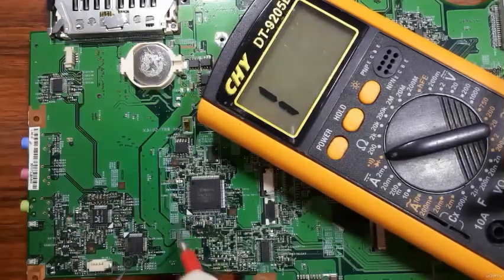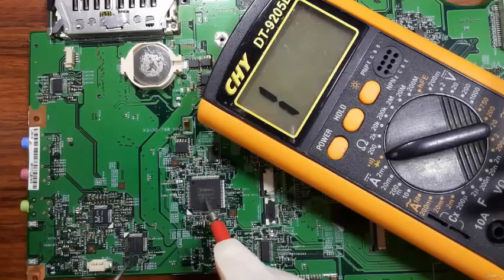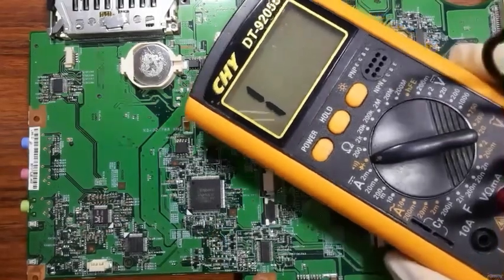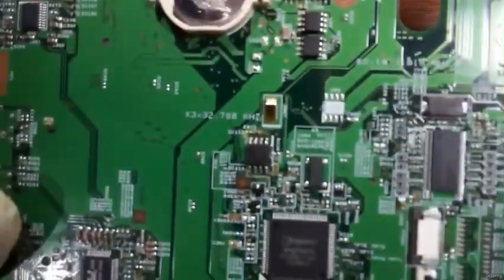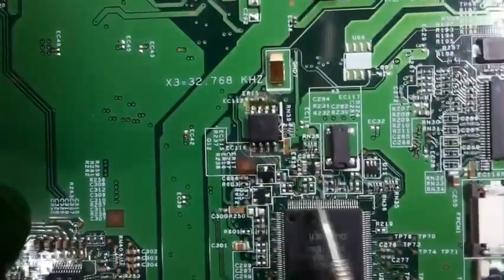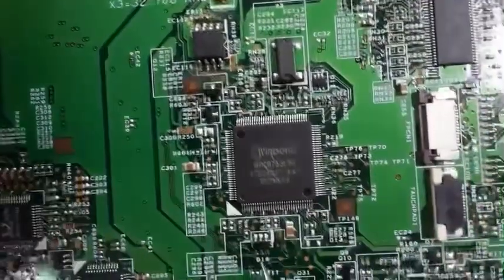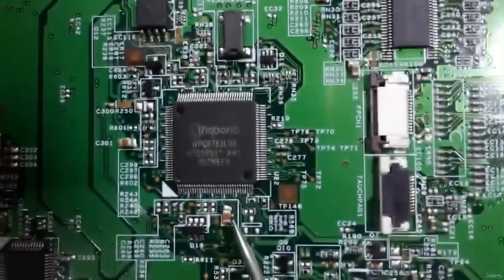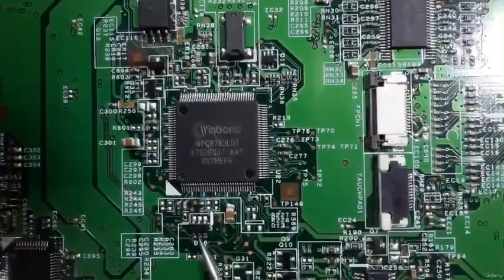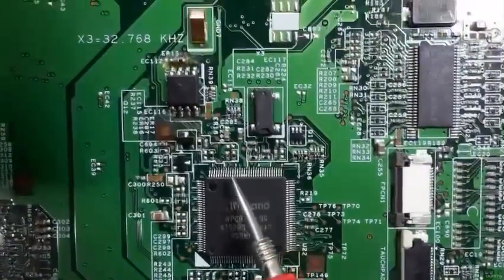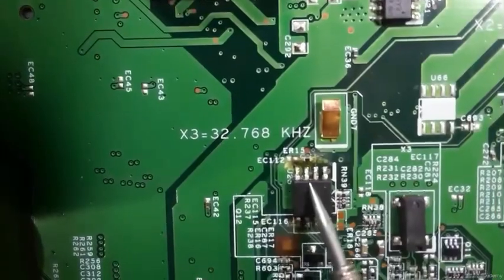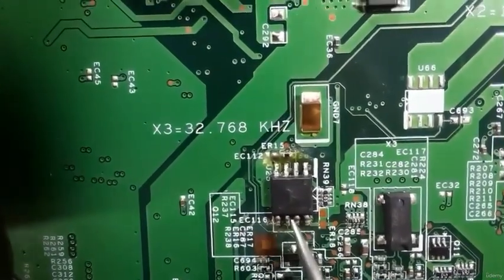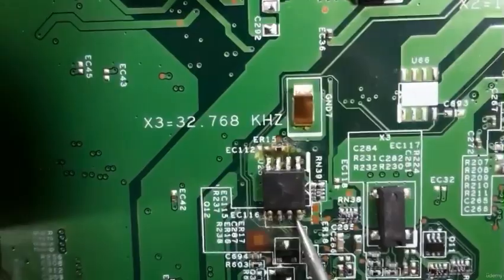So it seems that the super input output is good. Let's check around the super input output. All components around it are good. The capacitors are good. Here we have this diode, good. Okay, so the BIOS. Let's see. Yeah, the BIOS seems not good.